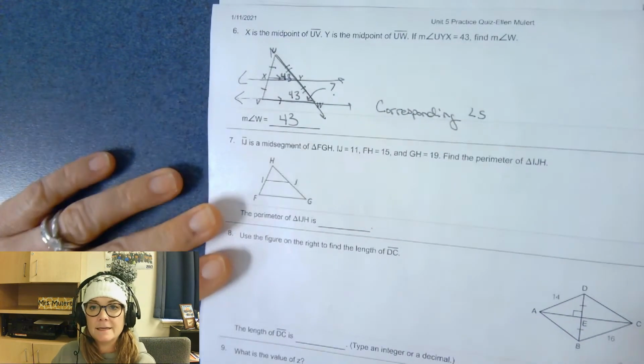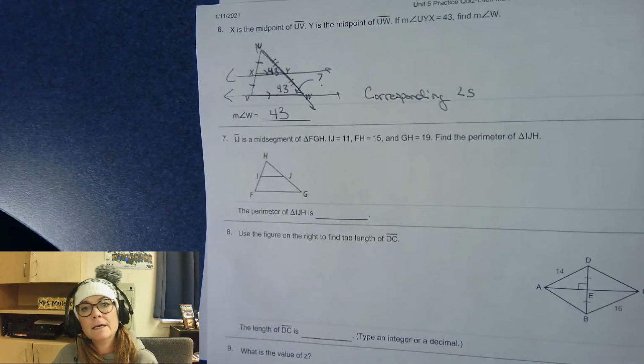So it's kind of neat to see the part of semester one coming in. They're both on the left of the transversal and above the parallel lines.